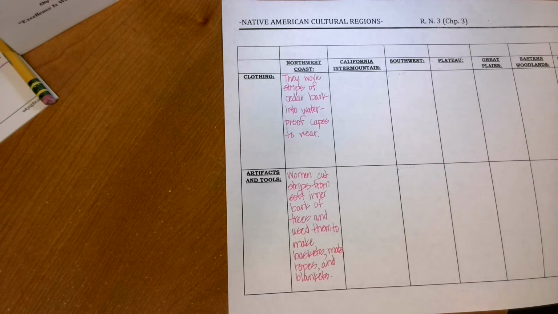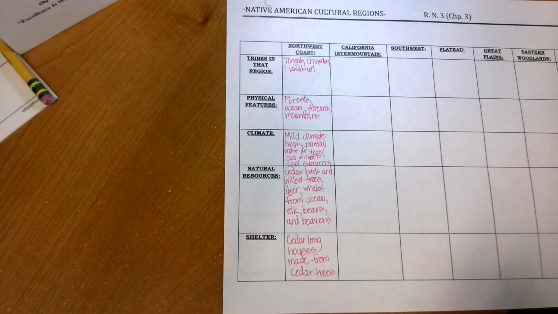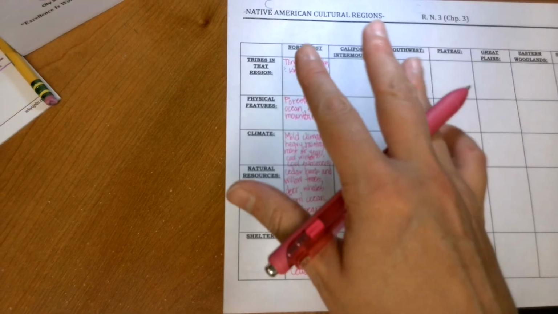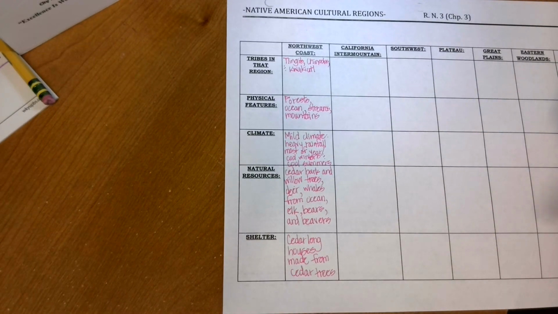All right. Does this make sense? Do we understand how we're getting our knowledge as a detective, a history detective, how we're building our knowledge, discovering clues, finding evidence for what the Native Americans were like in each of these cultural regions?